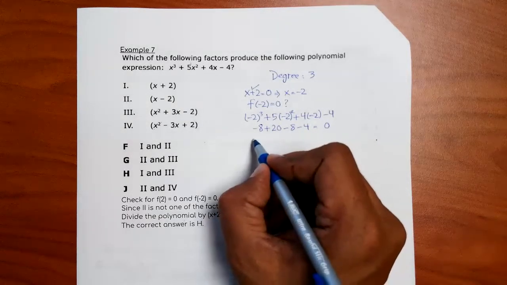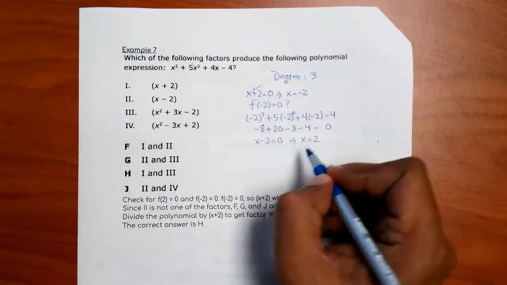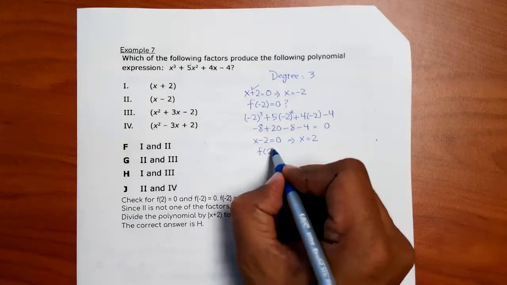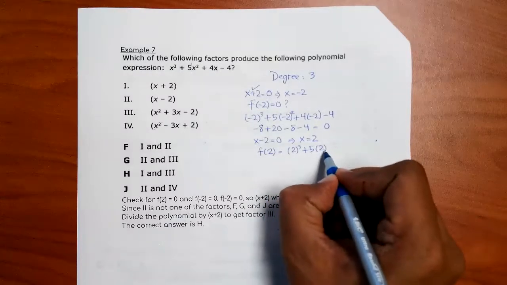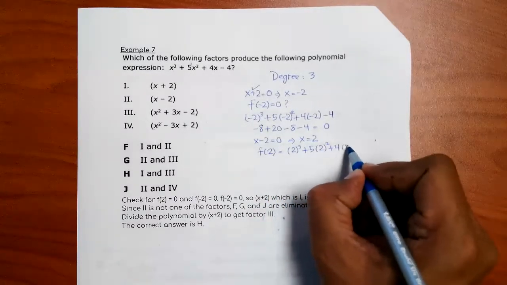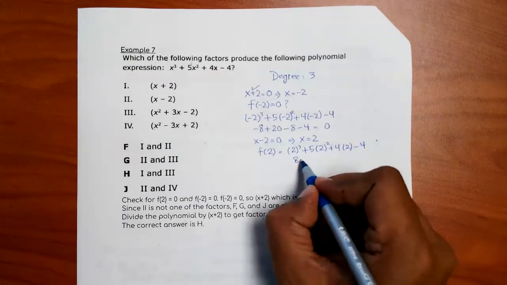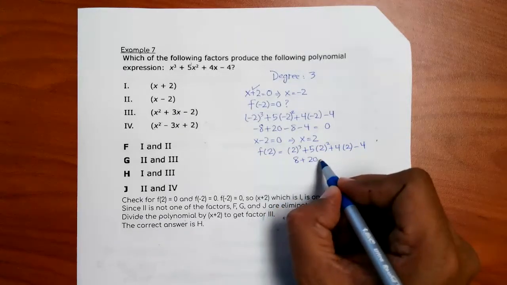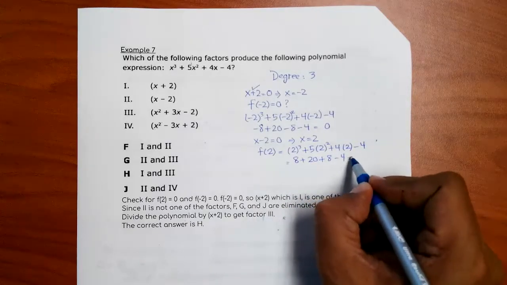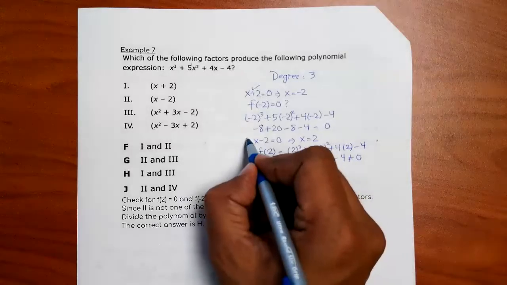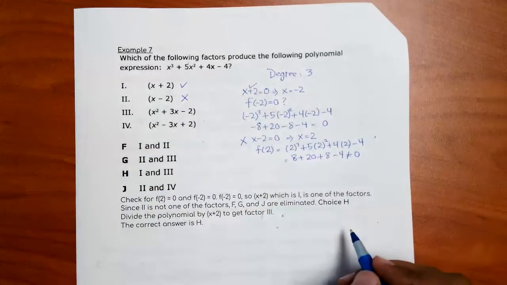We do the same with x negative 2 equals 0. That means we just plug x as 2. So again, we check f of 2 is 2 power 3 plus 5, 2 squared plus 4 times 2, negative 4. So now you have 8, which is positive, plus 20. 4 times 5 is 20. Again, positive, plus 8, negative 4. And that is not equal to 0. So we say that x negative 2 cannot be a factor. X plus 2 will be a factor.